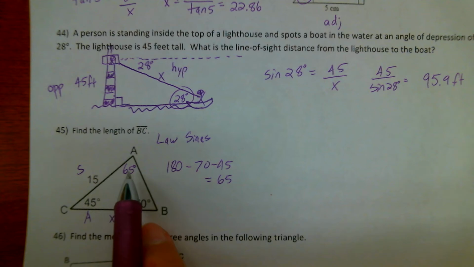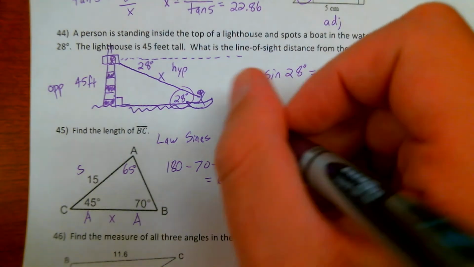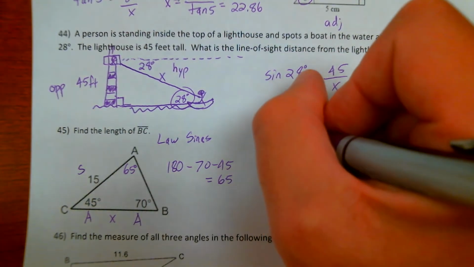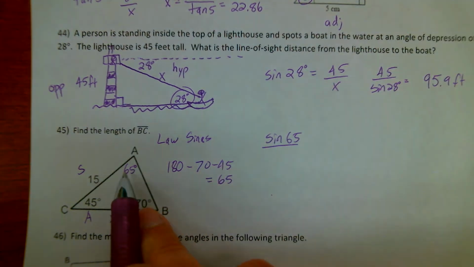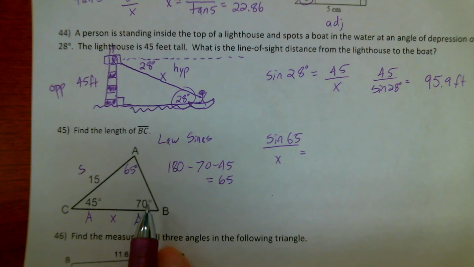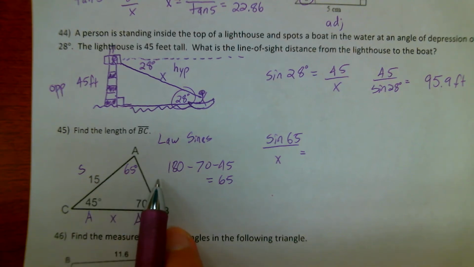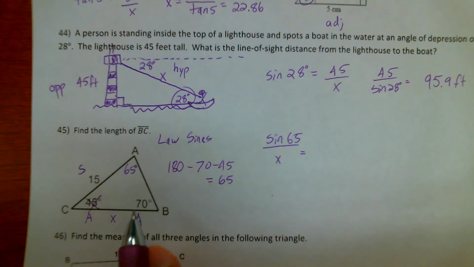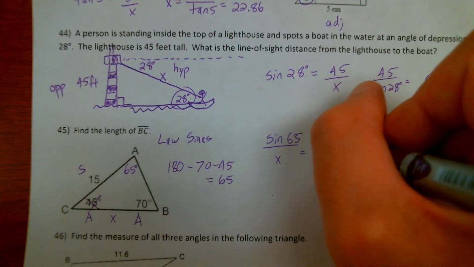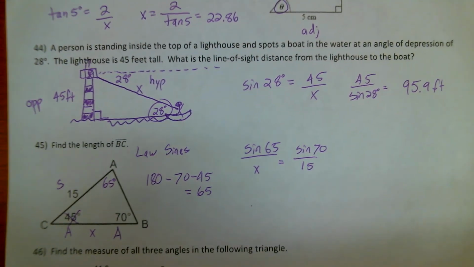Now the law of sines says the sine of the angle divided by its opposite side is equal to the sine of another angle divided by its opposite side. Okay, so I can set up a proportion to say sine of this angle divided by its opposite side length is equal to, now here I need to pick the 70 because I have a 15 here. The 45, I don't have any information over here, so the 45 doesn't help me. So I'll do sine of 70 divided by its opposite side, 15. Okay, I got my proportion.